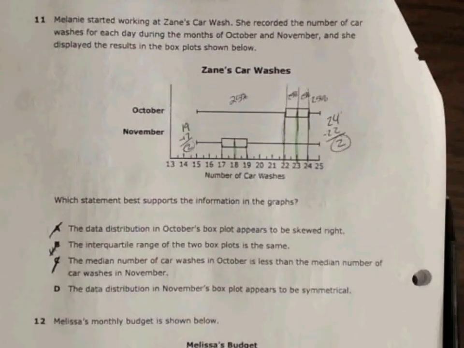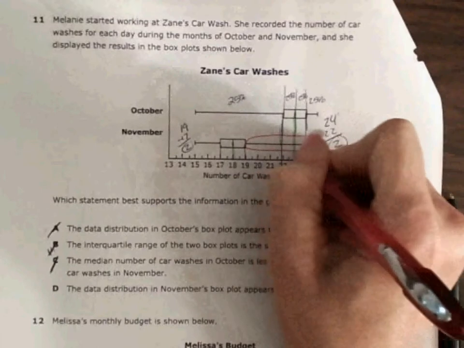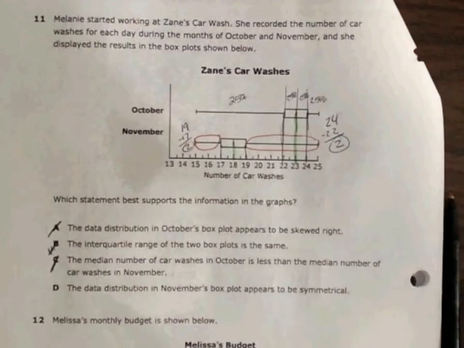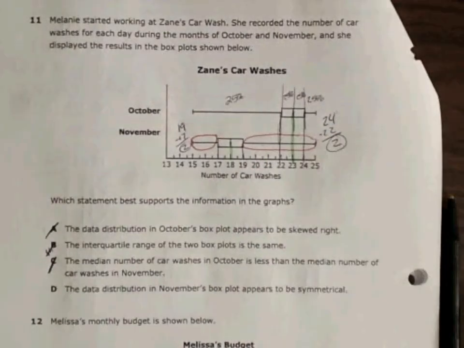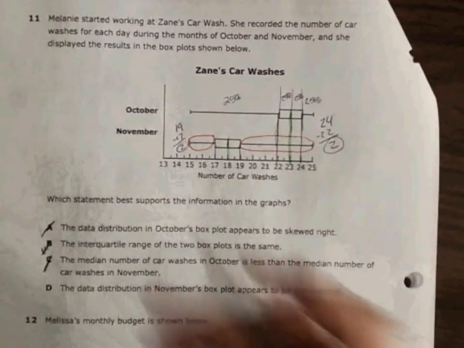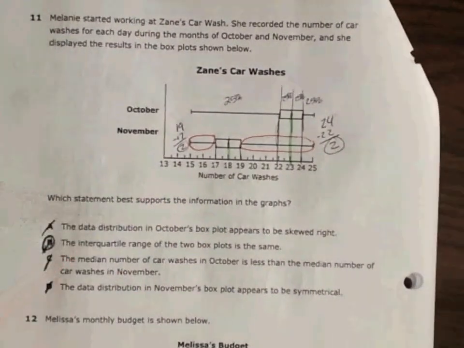Symmetrical means it's even on all sides. We have this big area here, and this on our whiskers. So that is not symmetrical, meaning if you folded it on the median, they would not be mirror images of themselves. So it's not D. So it is in fact B. The interquartile range of the two box plots is the same.